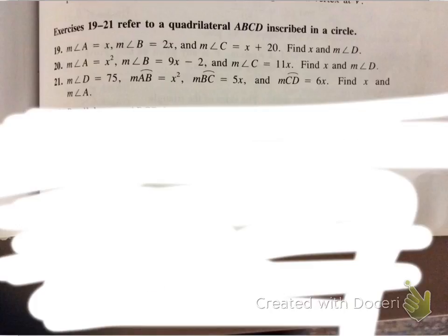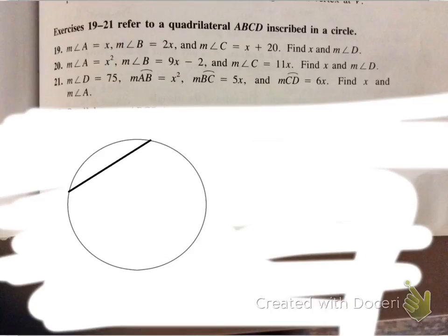Good enough. Okay, so for 20 it says that we're supposed to have a quadrilateral. My advice to you is don't make a square or a rectangle because you're going to make assumptions that aren't true. You're going to be like, oh, that's equal to that, that must equal. So I'm going to draw just a quadrilateral. I'm going to try to keep it away from being a square or rectangle as much as possible.